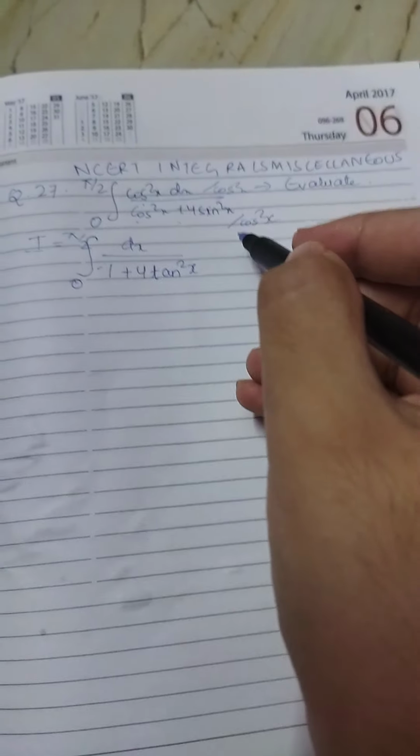So I can rewrite I as the integral from 0 to pi by 2. Now see, integral 0 to pi by 2 means, suppose this is my coordinate plane, a two-dimensional function. My x coordinates range from 0 to pi by 2, and I have to find the area enclosed by the function y is equal to cos square x by cos square x plus 4 sin square x. This is the graph, and I am simply finding this area. Understood, everybody?